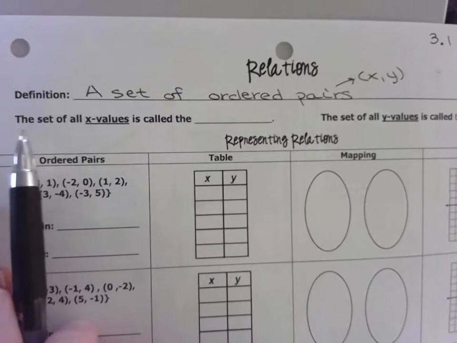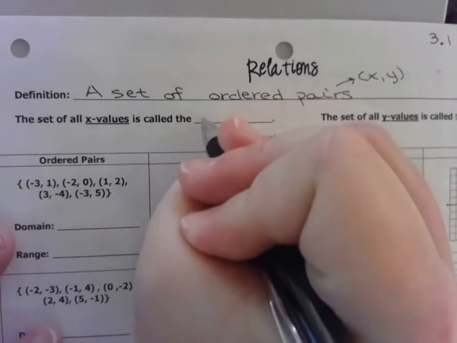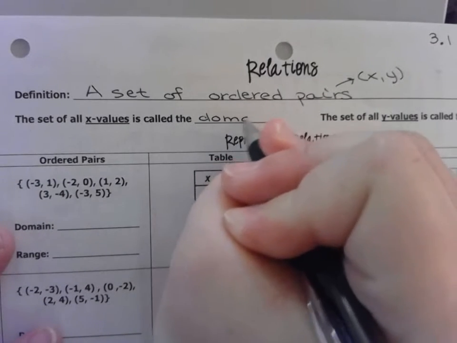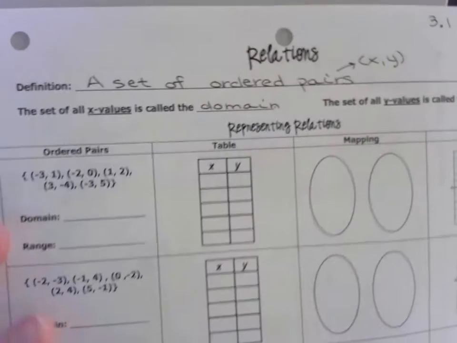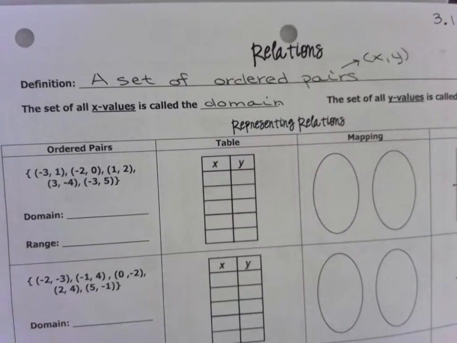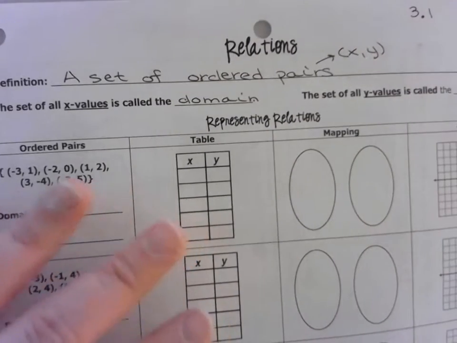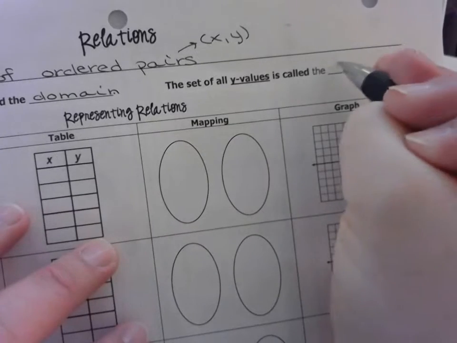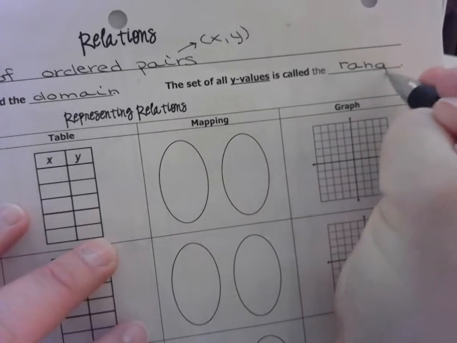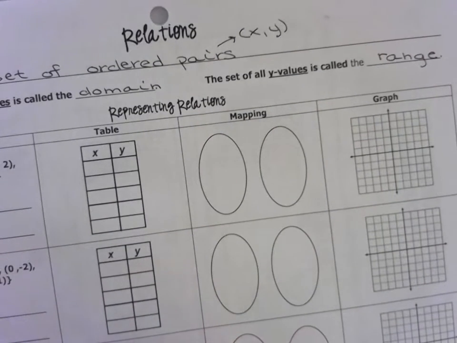Here's one definition you need to know. The set of all x values is called the domain. You need to have that memorized. I'm not going to specifically ask you, but if I ask for the domain, I want you to tell me the x values. The set of all the y values is called the range. The way I remember it is alphabetical order. X comes before y, domain comes before range. So x is called the domain, y is called the range.